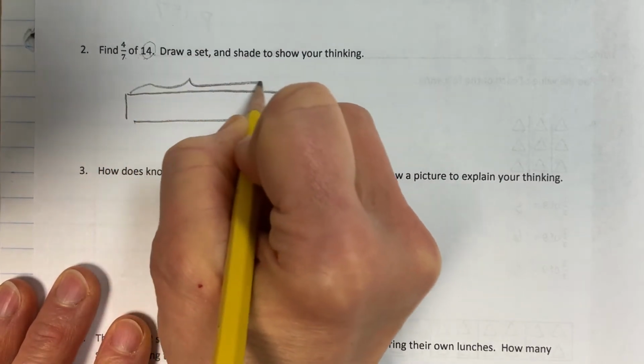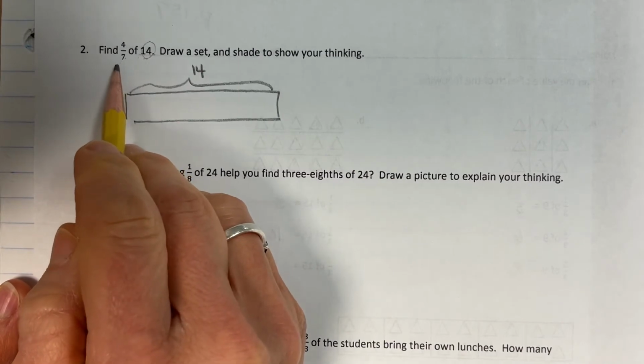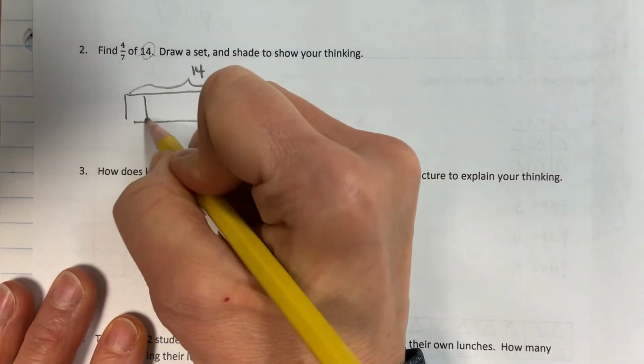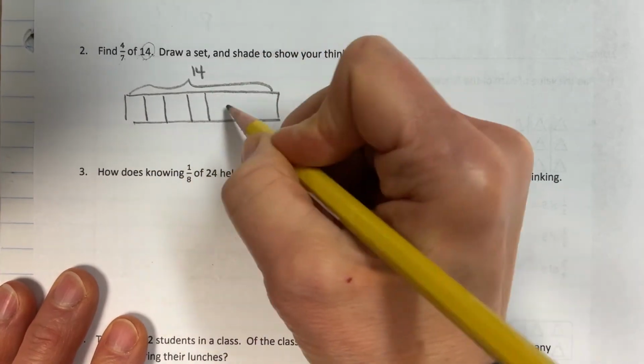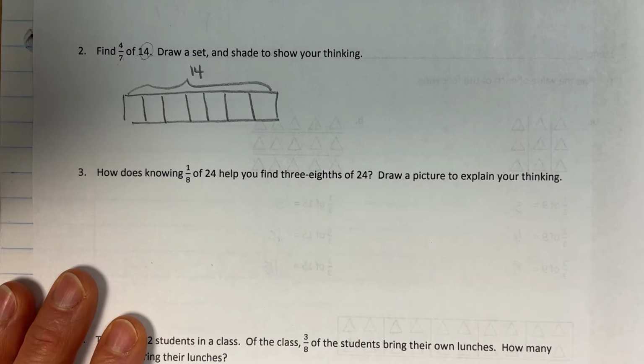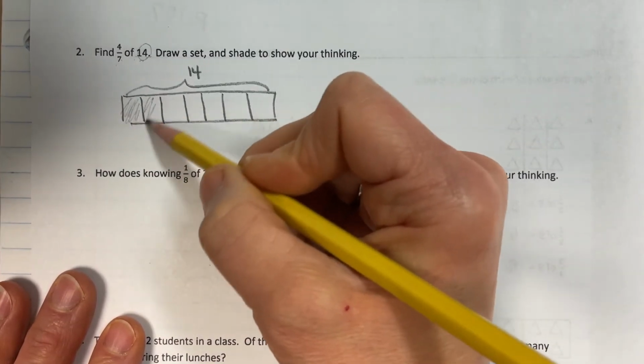Okay, so if I'm drawing a tape, I know my total is 14. Remember, the bottom number in the fraction tells me how many groups I have or how many boxes. So 1, 2, 3, 4, 5, 6, 7. 7 boxes, and I'm supposed to find 4 of them. I'm just going to lightly shade because it asks us to shade.